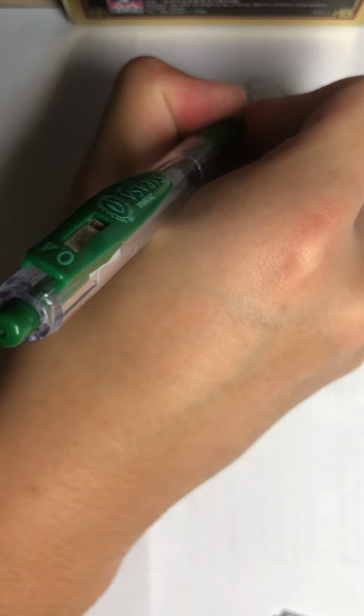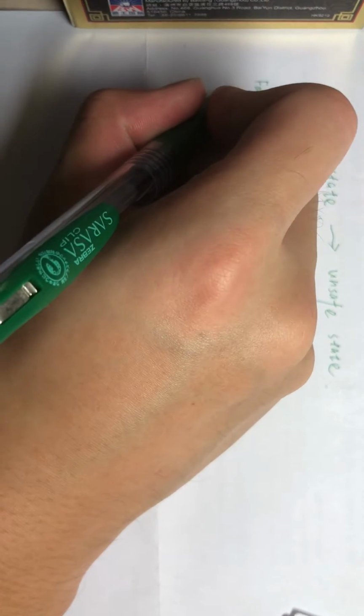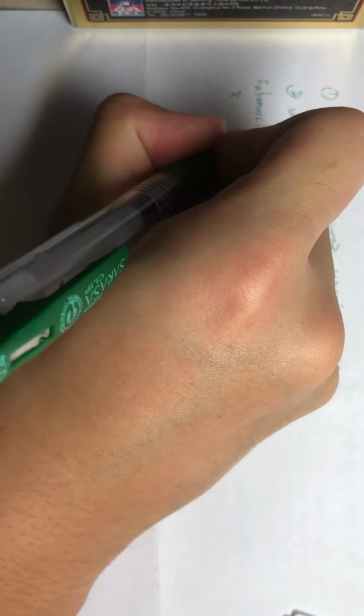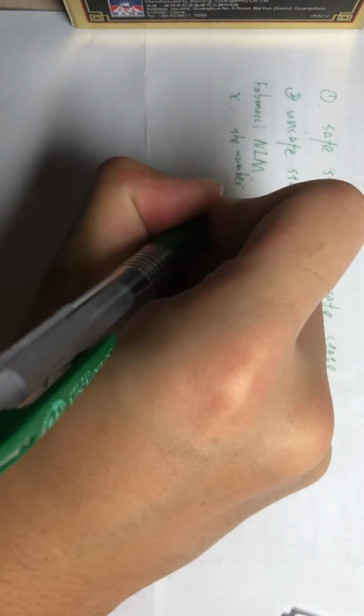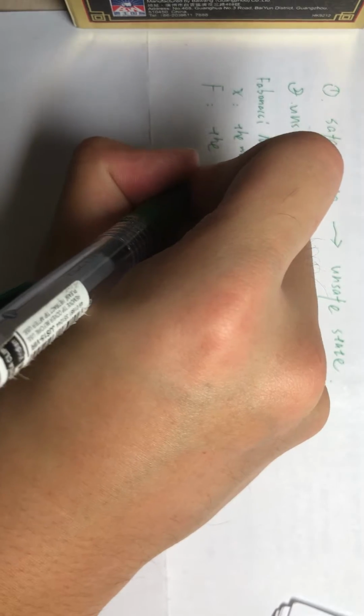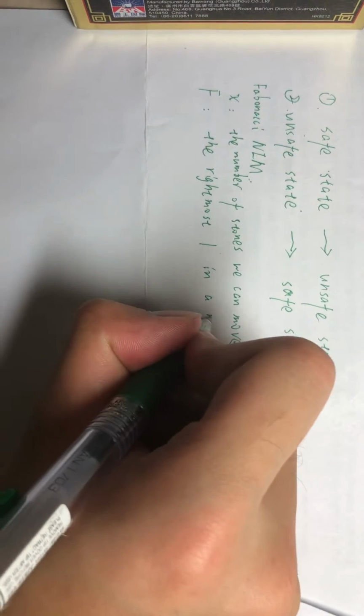So what about the Fibonacci name game? In the Fibonacci name game, we suppose x is the number of stones we can move in this turn, and F is the rightmost one in the Fibonacci number.